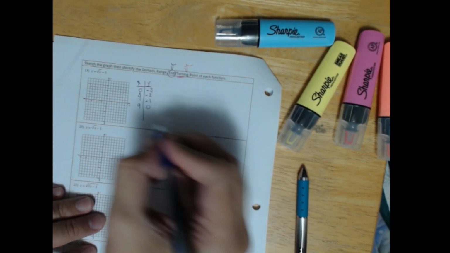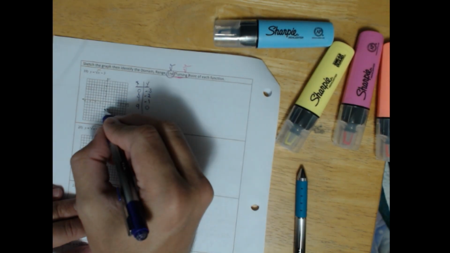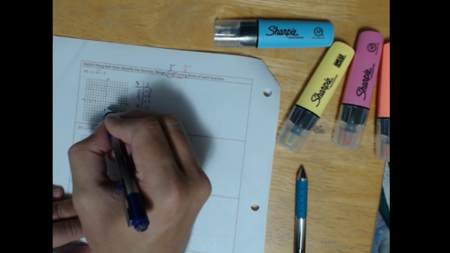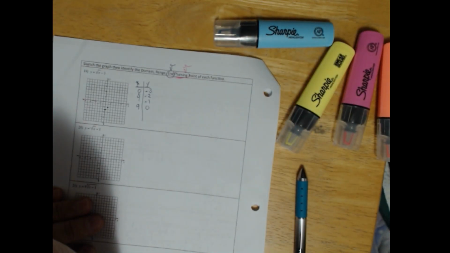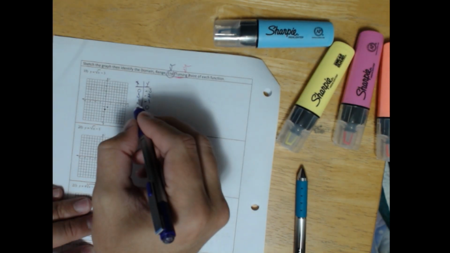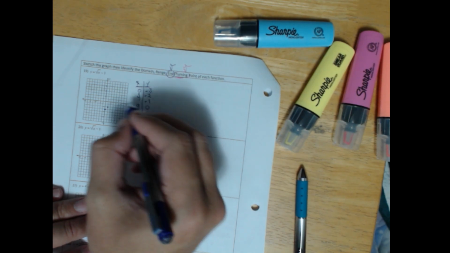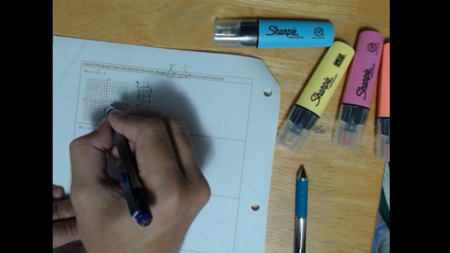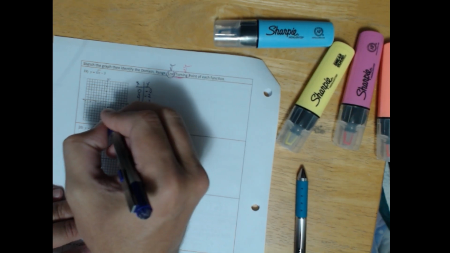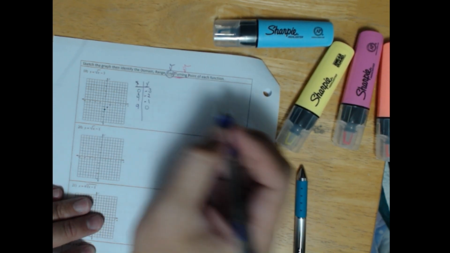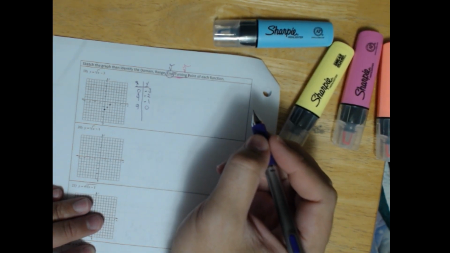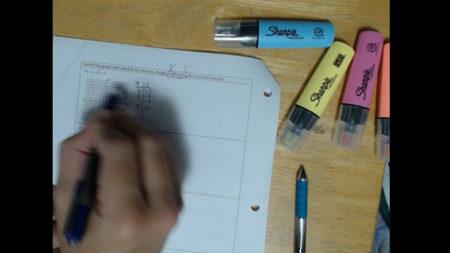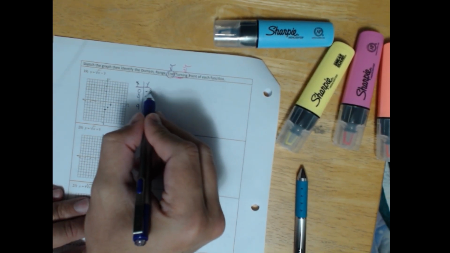So we have 0, negative 3. We have 1, negative 2. Then we have 4, negative 1. I feel like that's wrong for some reason. 0, negative 3.